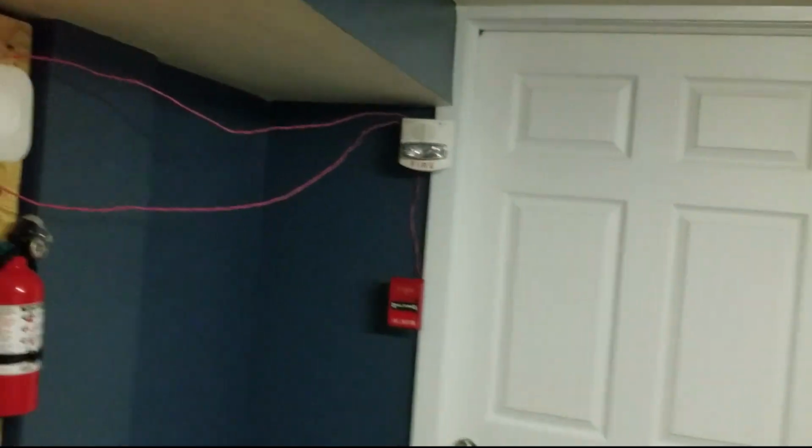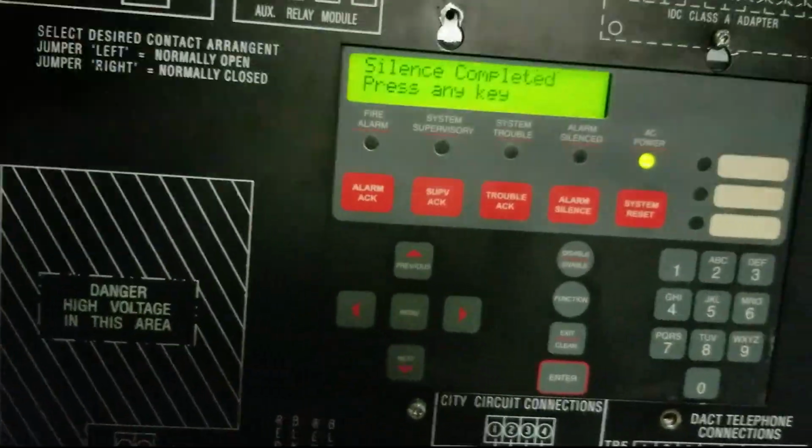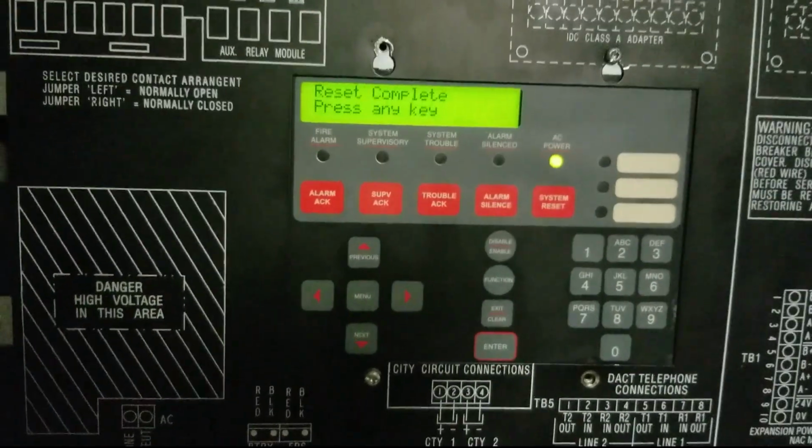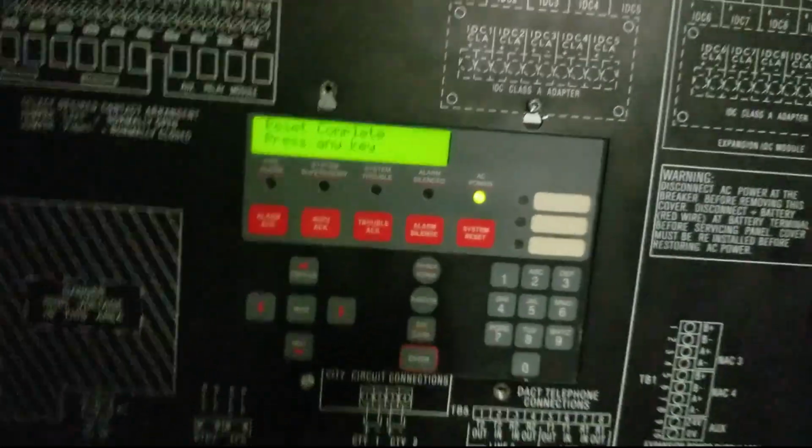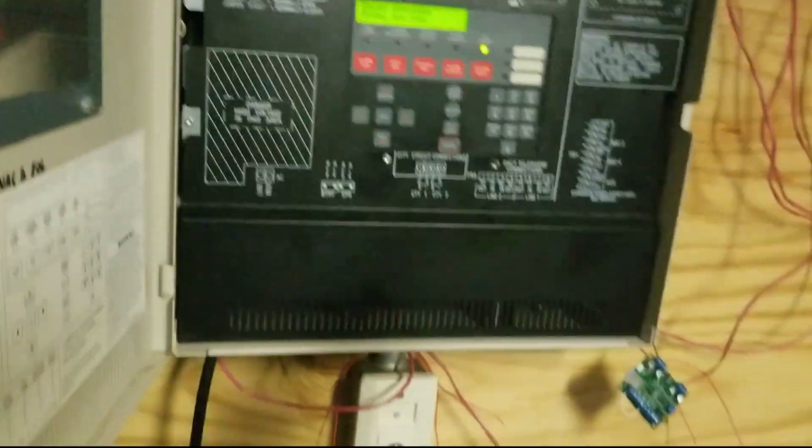Alright, the system automatically silences when I do that. And it should also be resetting itself automatically. So let's give it a moment to do that. Alright, and the system has just been reset automatically. So that's the fire drill switch.